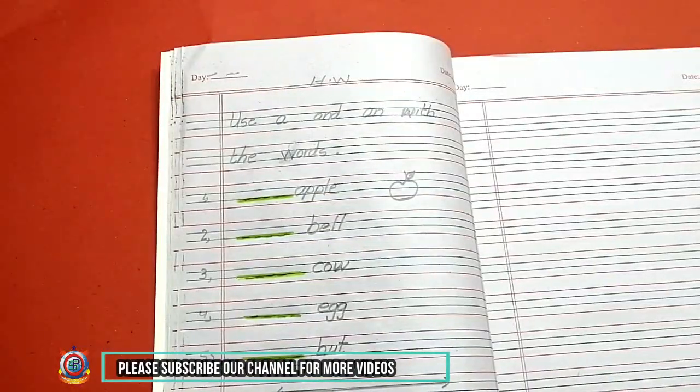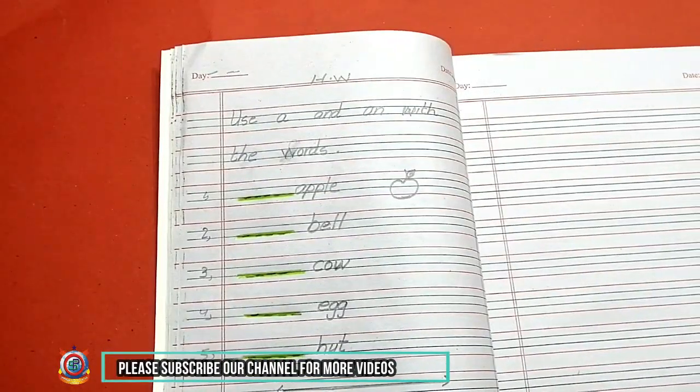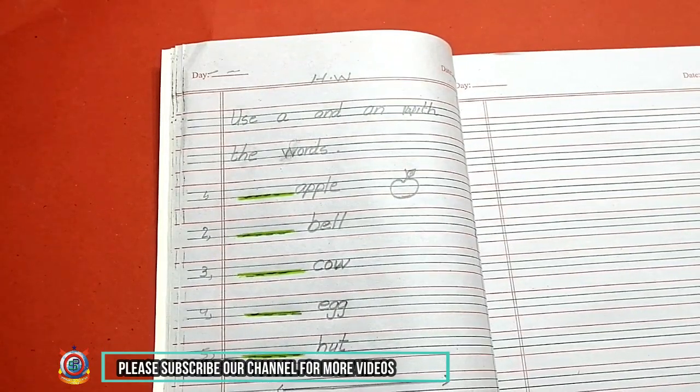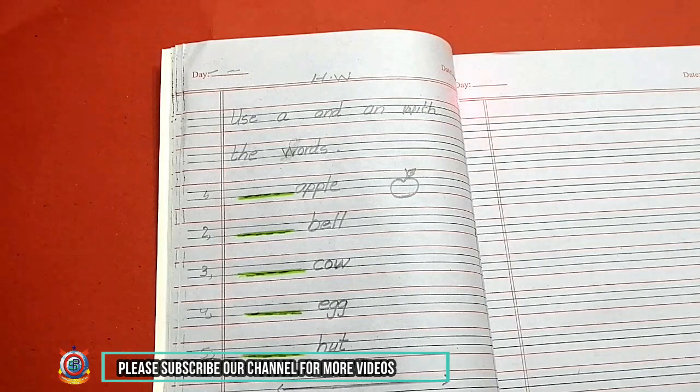Now students, I will give you your homework task. Okay, take a page and draw a margin line. Look at here, one margin line here and one margin line here. Write day and date, and in the middle write homework. Okay, I give you this homework.